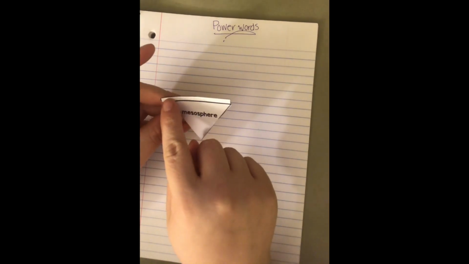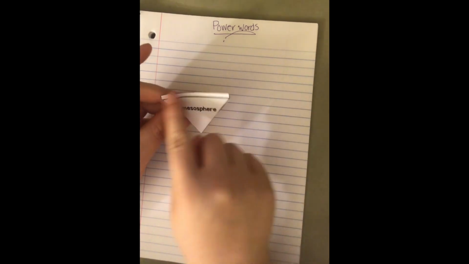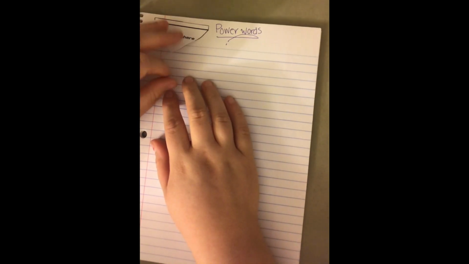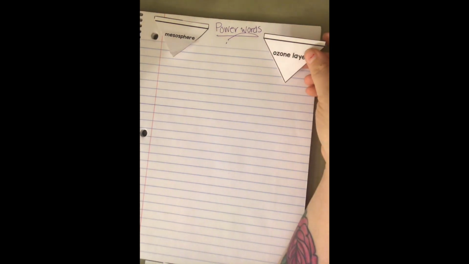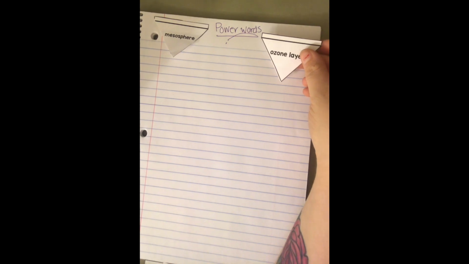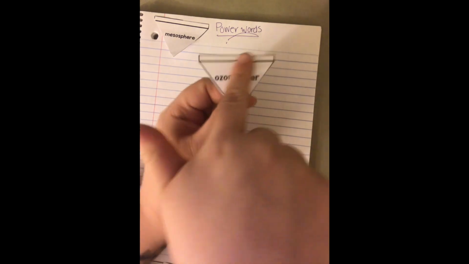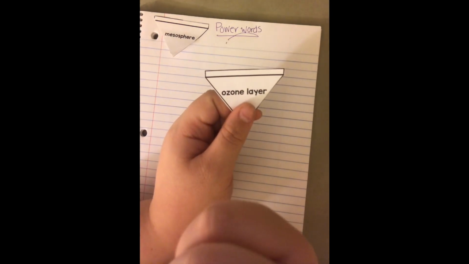Okay? Remember, this is a flap, so it does not get all the way glued down. You want to be able to stick it somewhere, like I'm going to stick it right up here, okay? And if I lift it up, I can still write words underneath it, okay? So all of your power words are flaps, all right? Every single one is a flap. So go ahead and place all these down. Remember, this is a flap. It does not get glued all the way down.